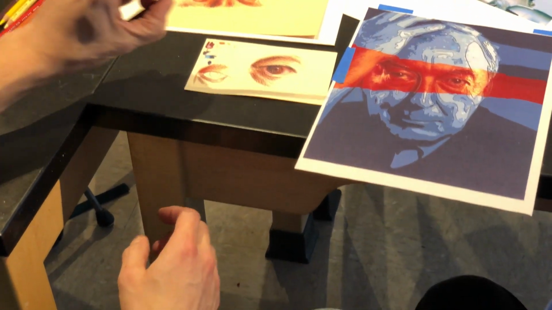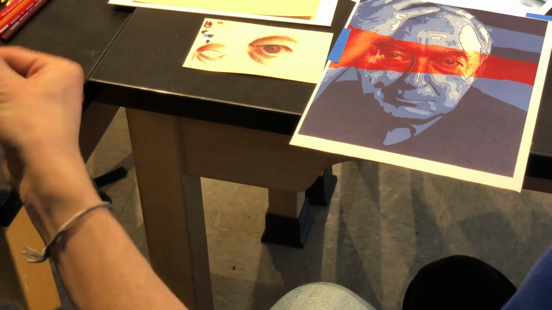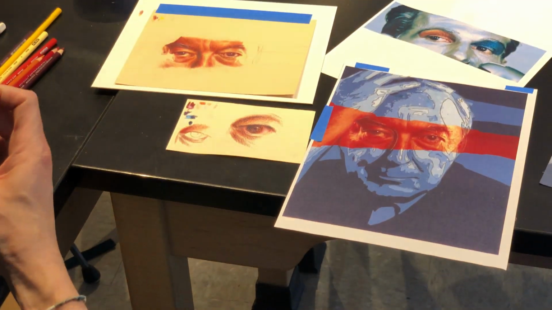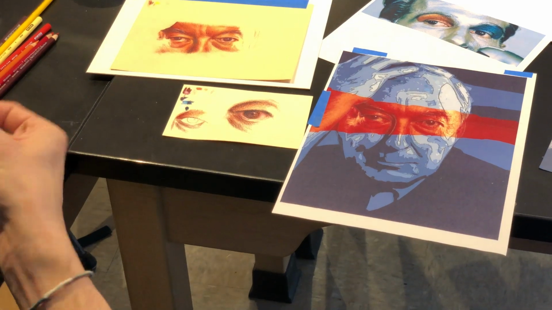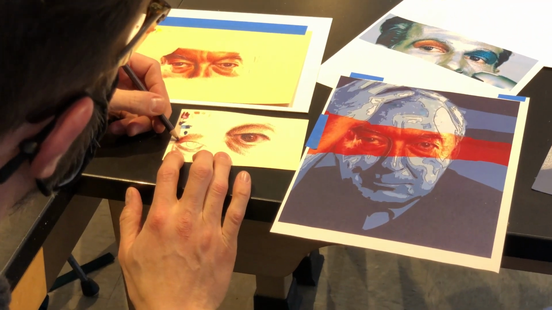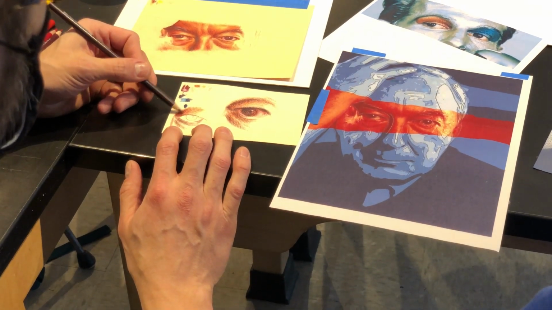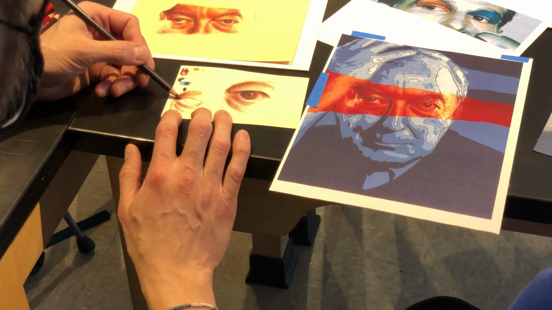Remember we talked about black grape? Yeah. We're gonna bring a little black grape in, see if we can darken that part up a little bit. It's not gonna take much. That little bit of pressure there.